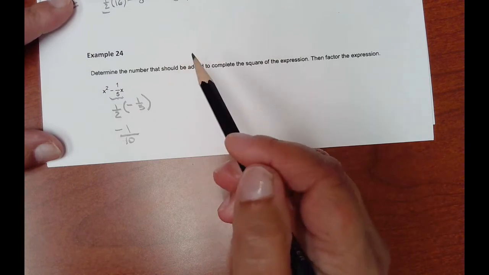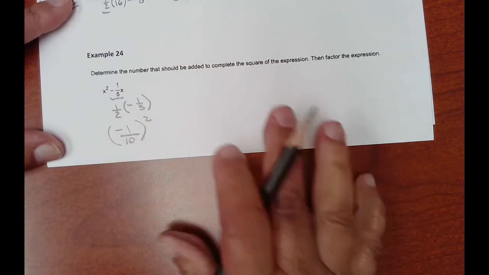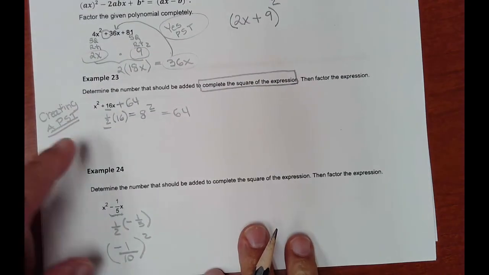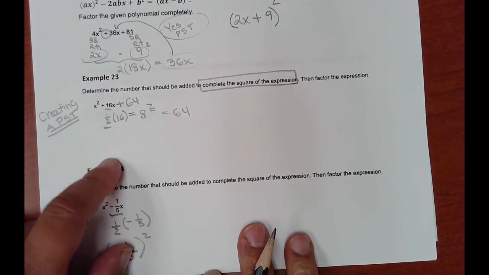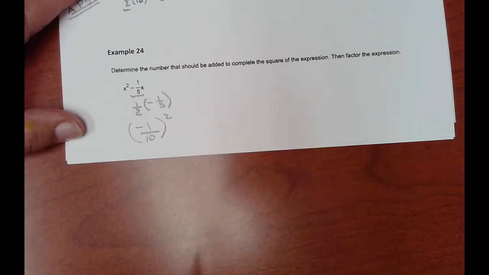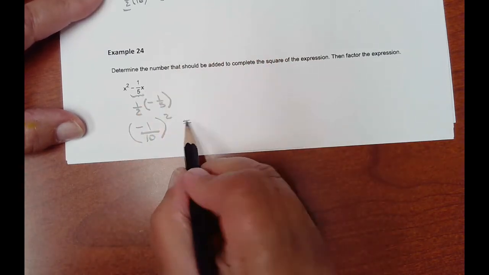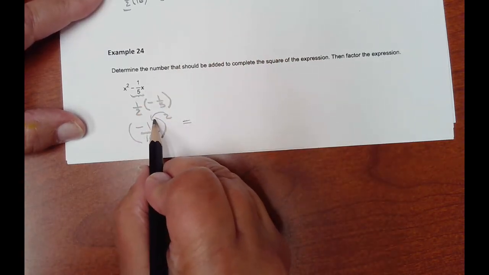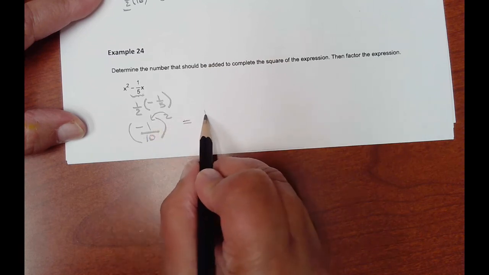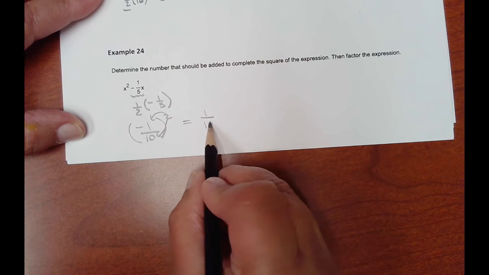Okay, don't forget that after you cut it in half, you still need to do the part where you square it, which is exactly what I did here. I took half of that linear coefficient, this one just happened to be a fraction, and then I squared it. So there's two steps to coming up with a number. Cut it in half, then square it. If you're going to square this, it is -1 squared, in other words, -1 times -1, and then 10 squared, which is 100.